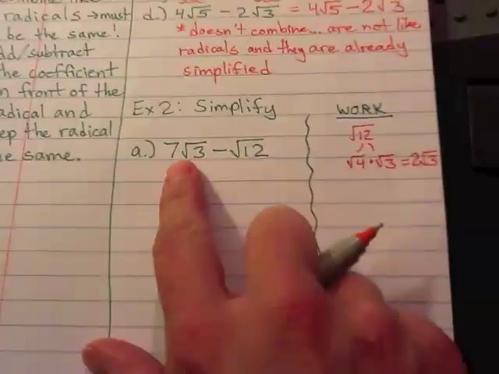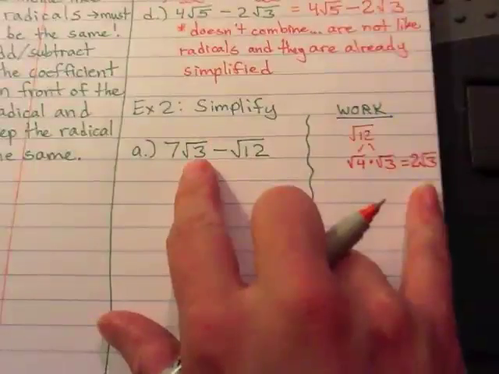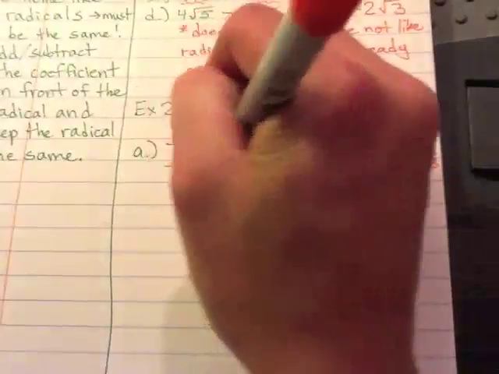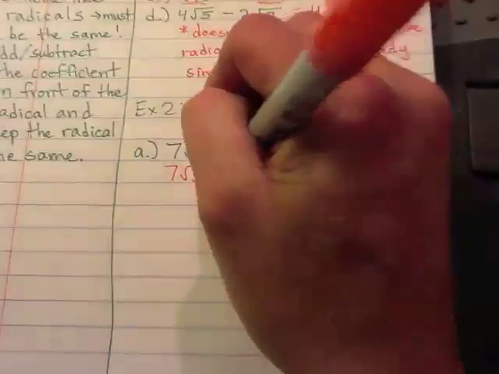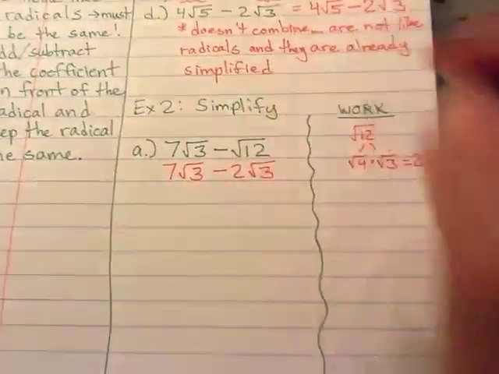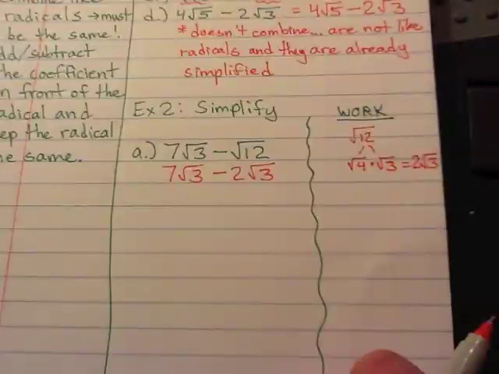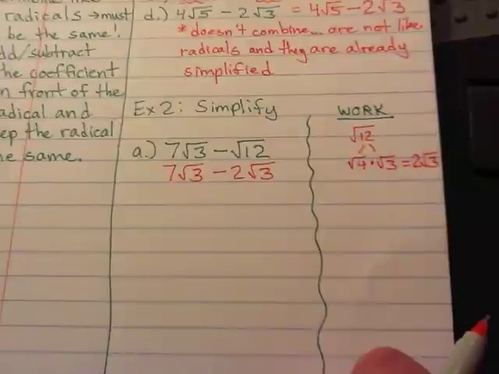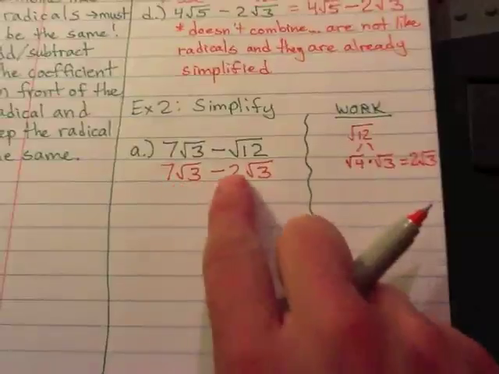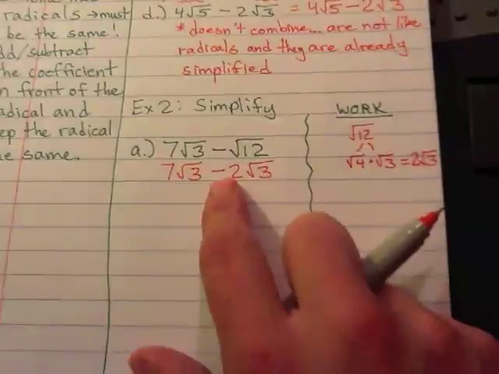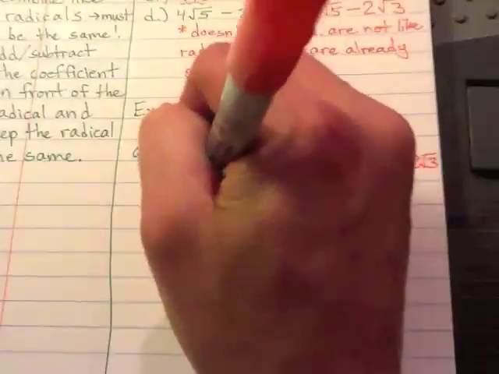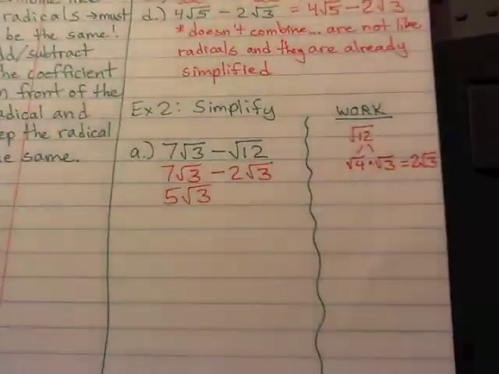So if you notice, now you have like roots. So you're going to rewrite it 7 square root 3 subtracting 2 square root 3. And once you do that, you just combine your coefficients here. 7 minus 2 is 5, and then you bring down your root. So 5 root 3.